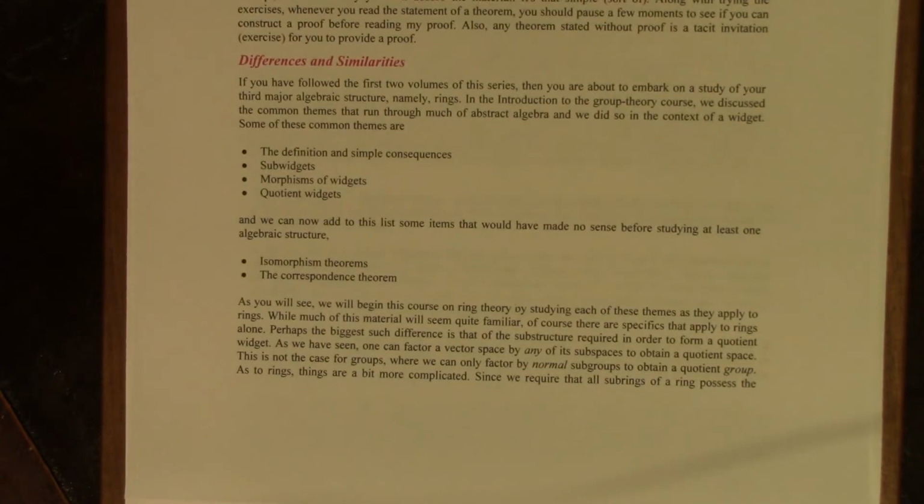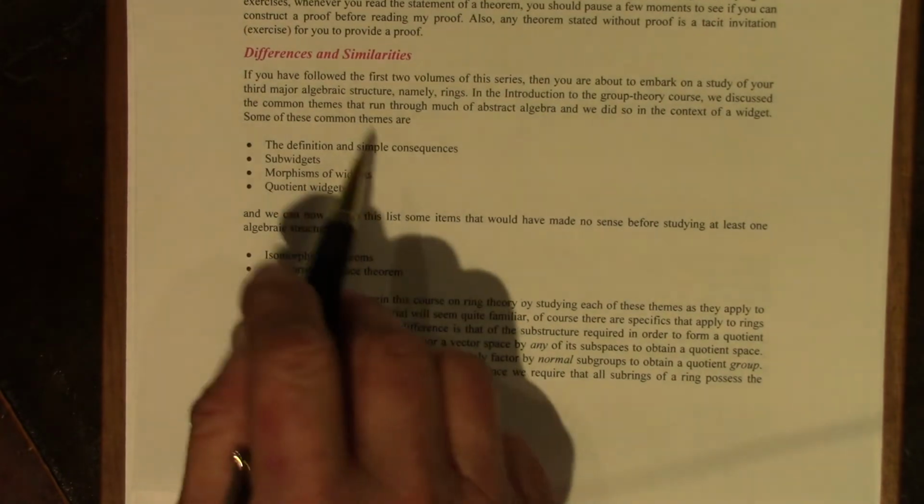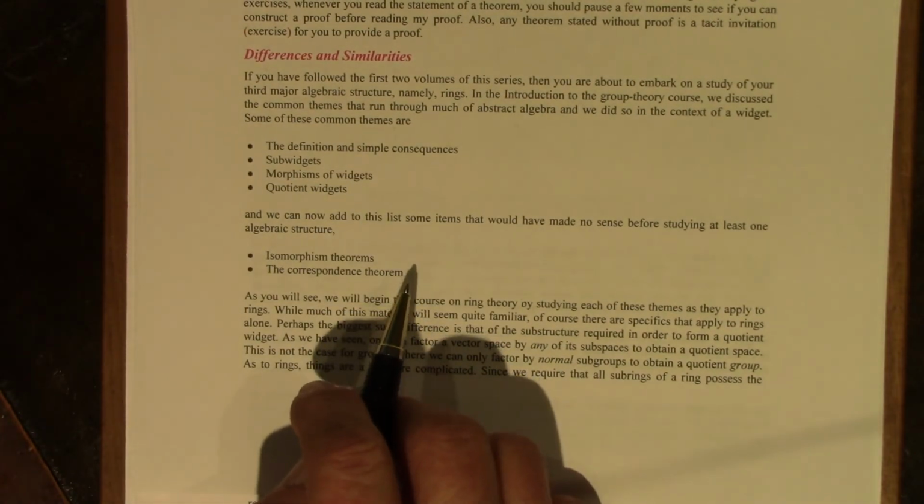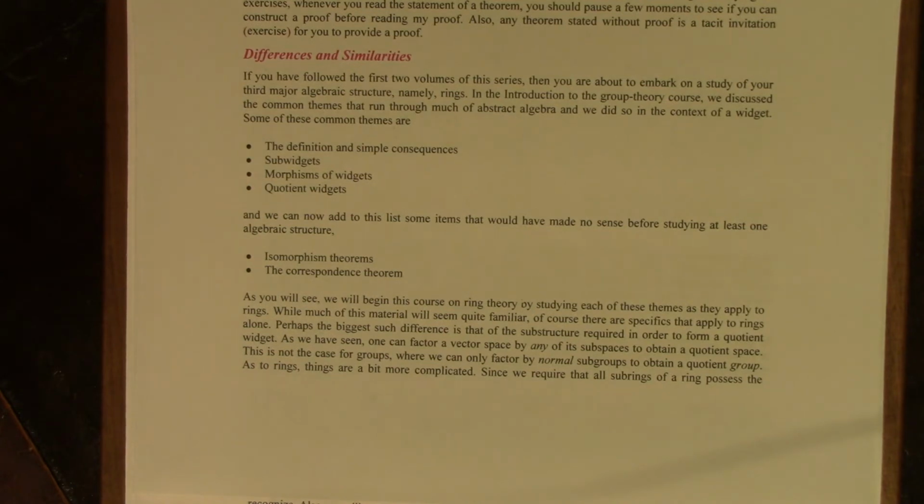As we begin this course, we will go through all of these common themes. And while much of this will seem quite familiar, there will be specifics, of course, that apply only to rings. I suppose perhaps the biggest difference in the three subjects at the elementary first step level comes with regard to the substructures that are required to form quotient structures.